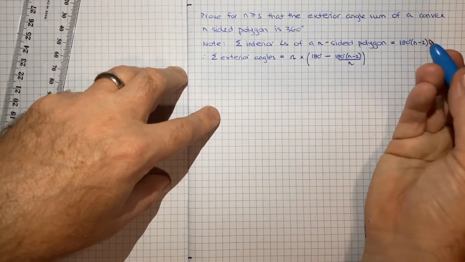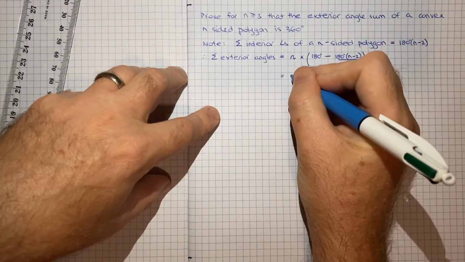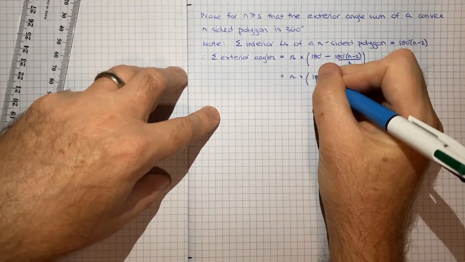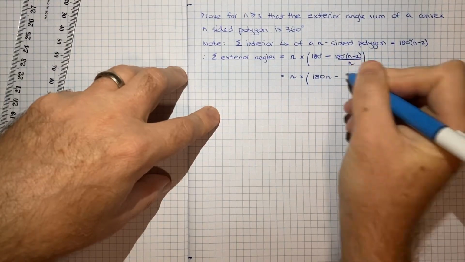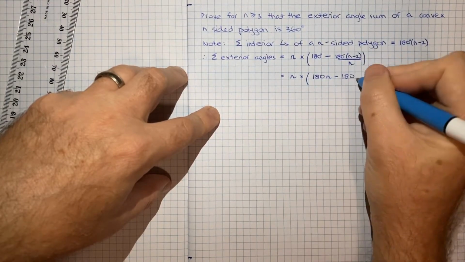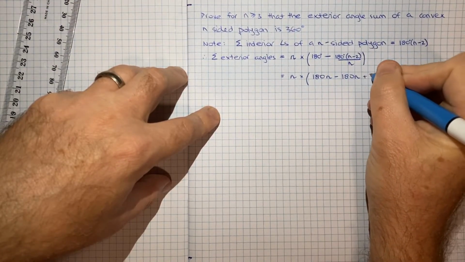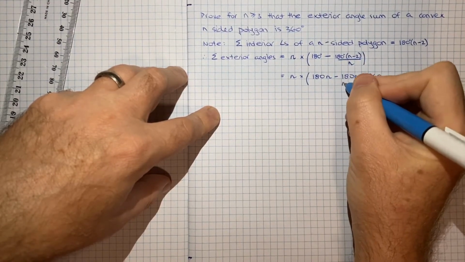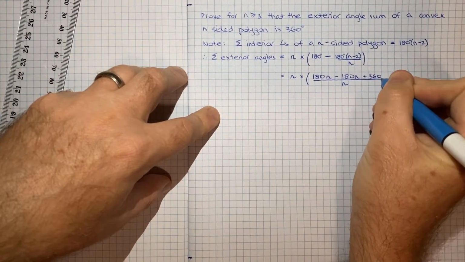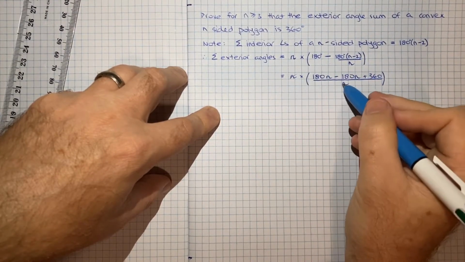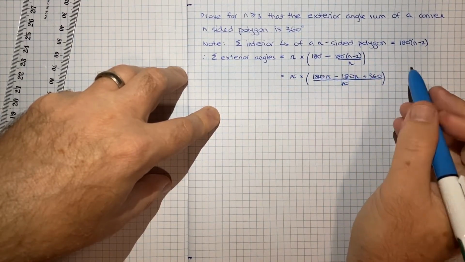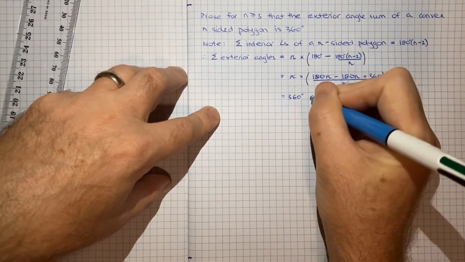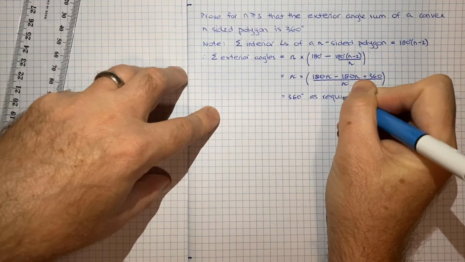And so this is n times, and if we get a common denominator, we'd have 180n minus 180n plus 360, so that's just expanding that bracket, and that would be all divided by n. These two n's would cancel, and you end up with the 360 degrees as required.